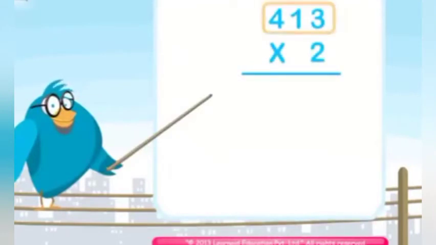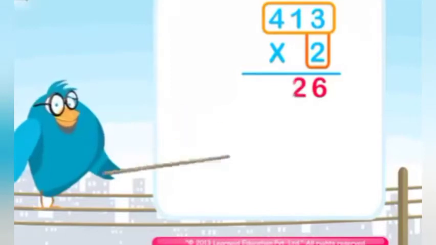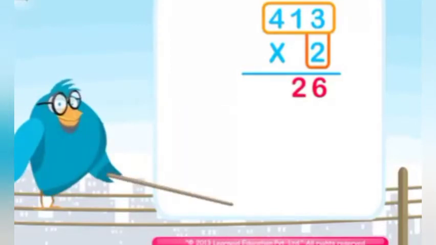Multiply 413 with 2. 2 into 3 is 6. 2 into 1 is 2. 2 into 4 is 8. Product is 826.